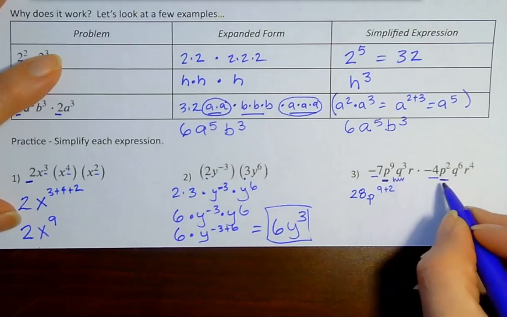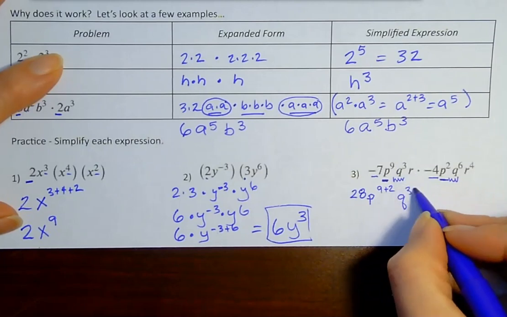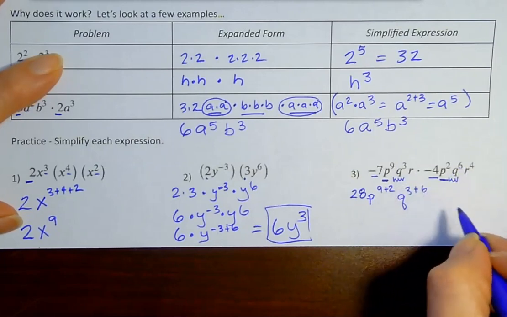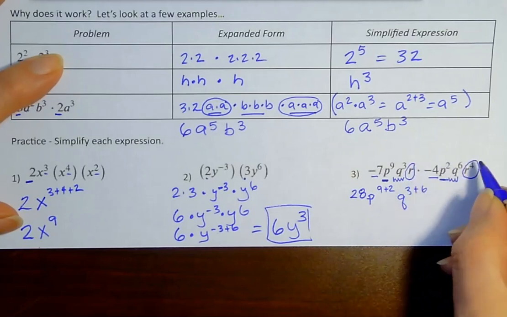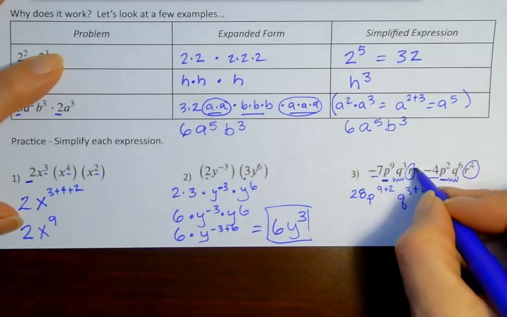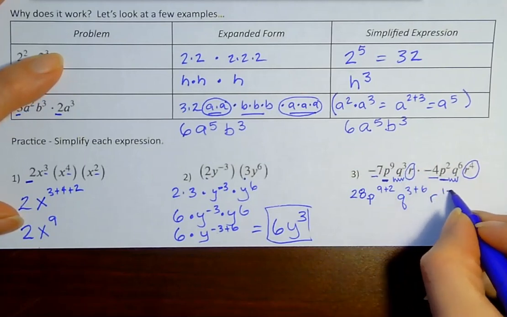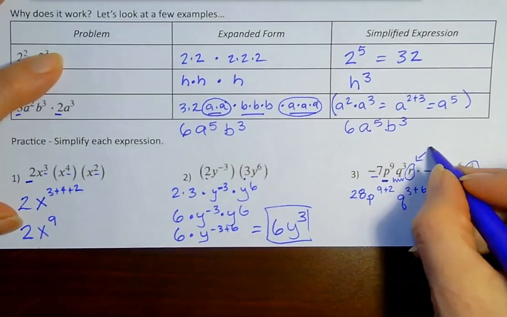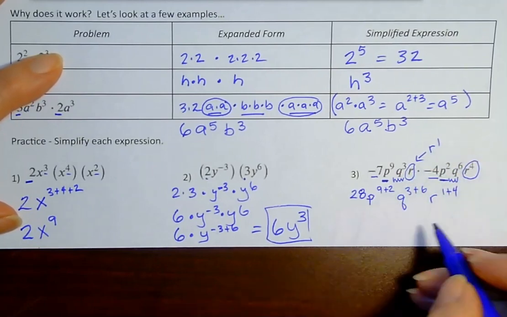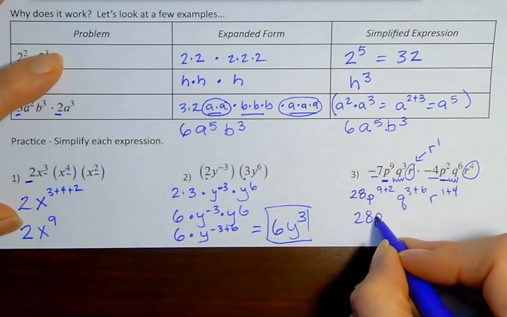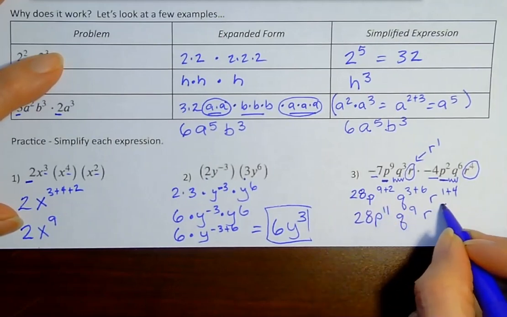Okay, I'm going to take care of the q's. So I have q to the 3 plus 6. And then I have r's. R to the invisible 1. Don't lose that 1. There is an r here. So it's going to be r to the 1 plus 4. This is really r to the 1. Don't lose that exponent, okay? All right, simplify. 28p to the 11, q to the 9, r to the 5.